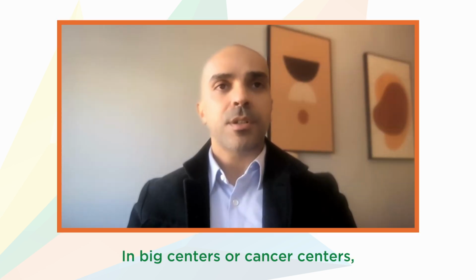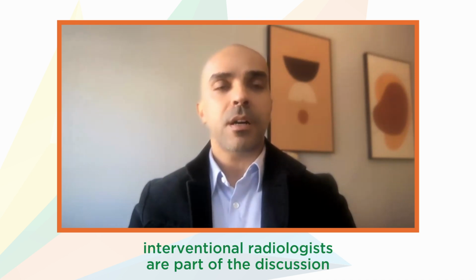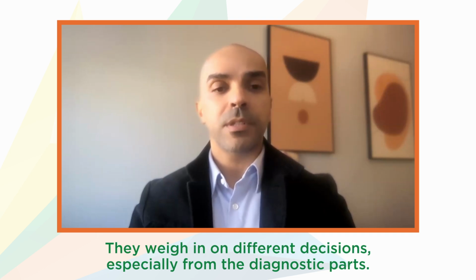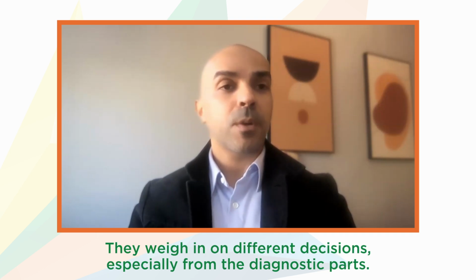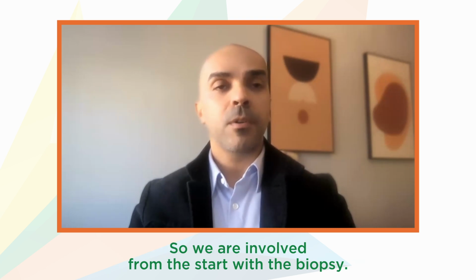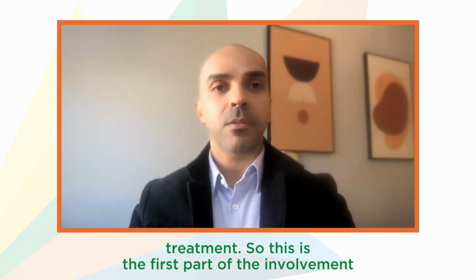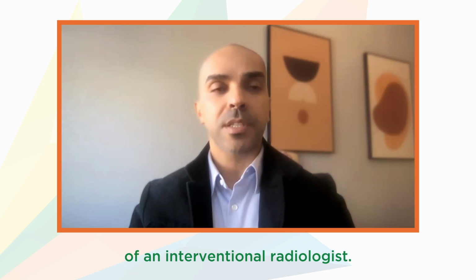In big centers or cancer centers, interventional radiologists are part of the discussion every time in tumor boards. They weigh in on different decisions, especially from the diagnostic part. So we are involved from the start with the biopsy. Most patients require tissue sampling before undergoing any kind of treatment. So this is the first part of the involvement of an interventional radiologist.